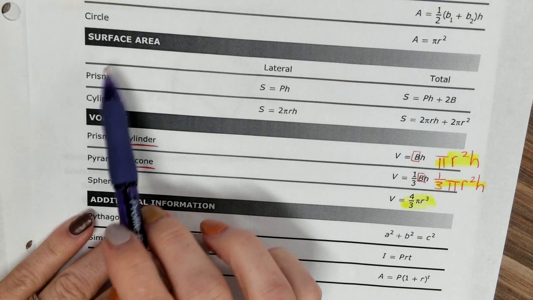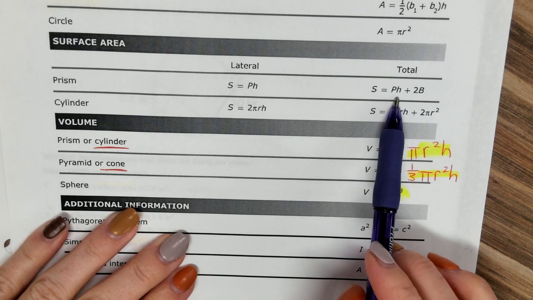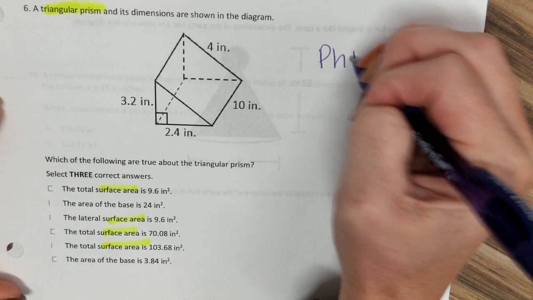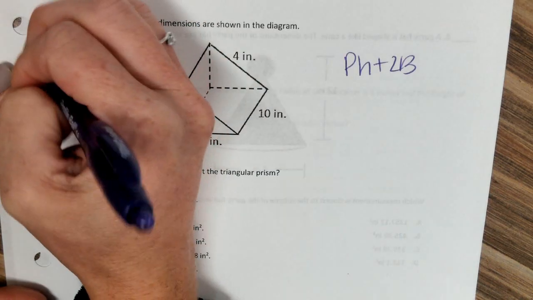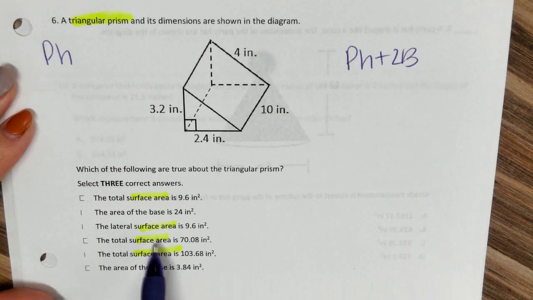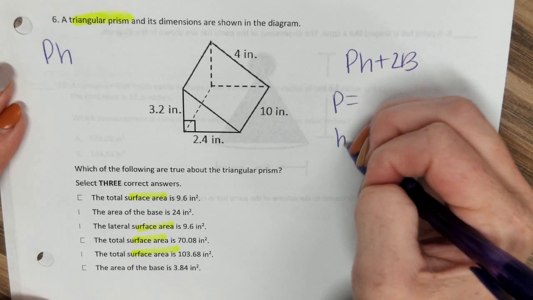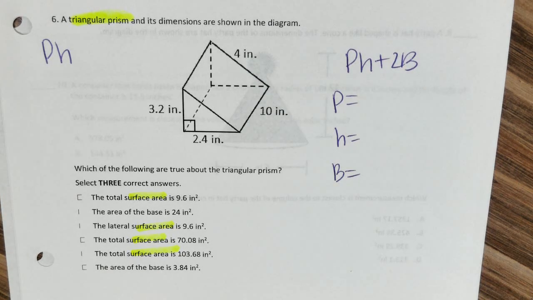So I go to surface area of a prism, and the formula is PH plus 2B. Now, for lateral, it's just PH. So I'm going to have to find both because some of them say lateral, some of them say total. I need a P, an H, and a B.